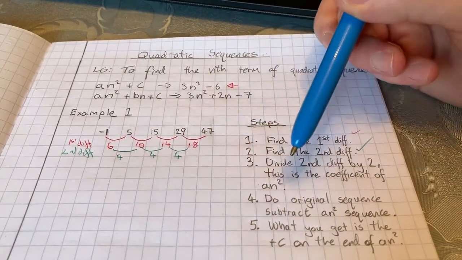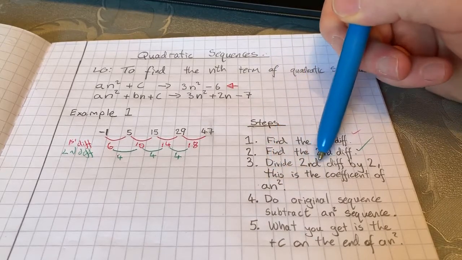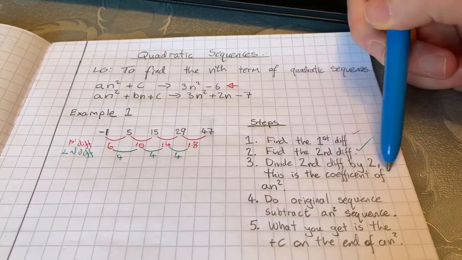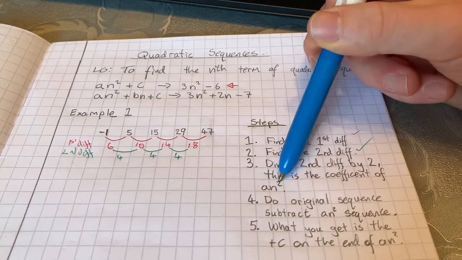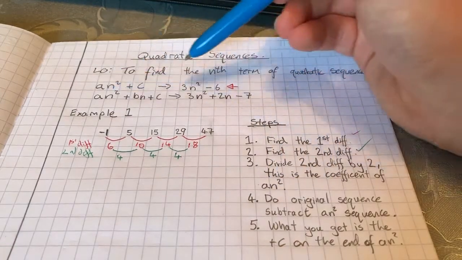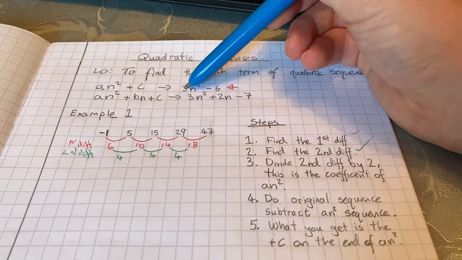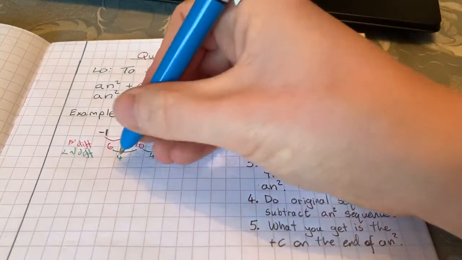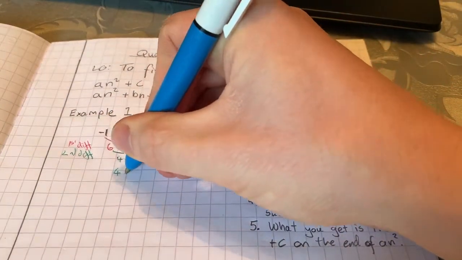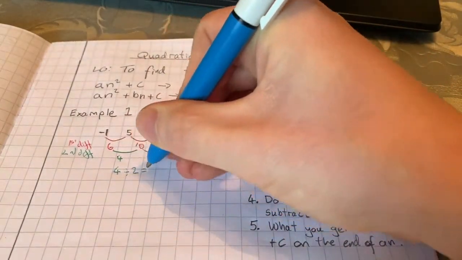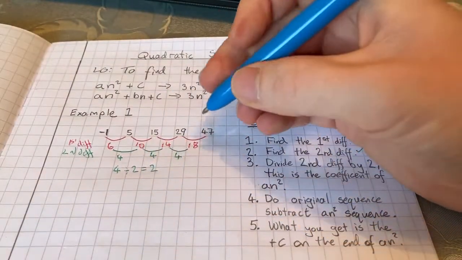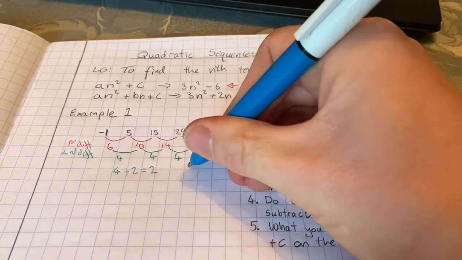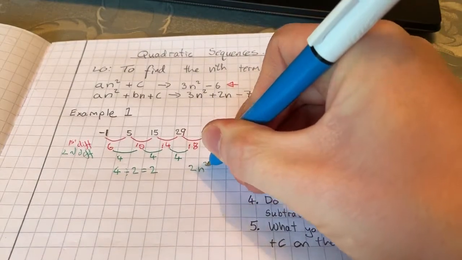Now what's key here: divide the second difference by 2. This is the coefficient of n squared, the a we're looking for. So we take that 4 and divide it by 2 to get 2. And that means we know our final sequence starts with 2n squared.